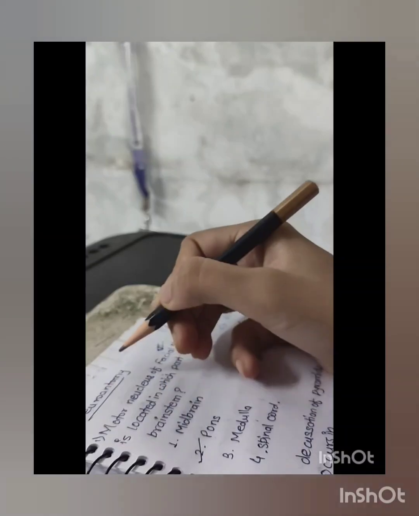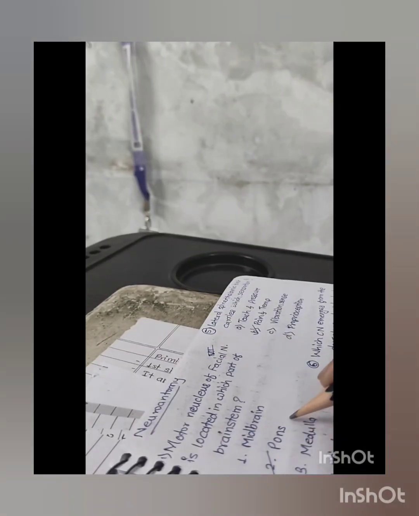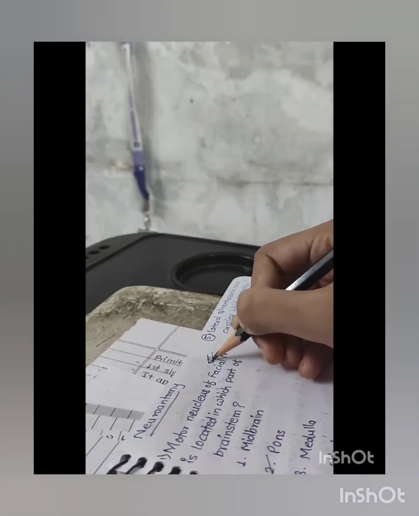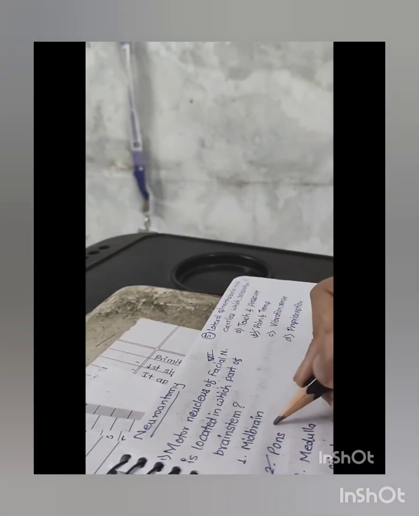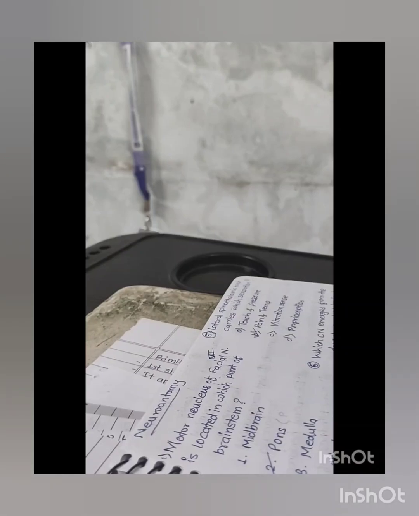Questions of neuroanatomy. The motor nucleus of the facial nerve. Motor nucleus of facial nerve is located in which part of the brain stem? The answer is pons. Facial nerve is the seventh cranial nerve and lies in the lower part of the pons, along with the sixth cranial nerve.